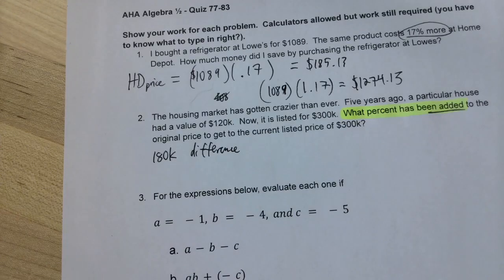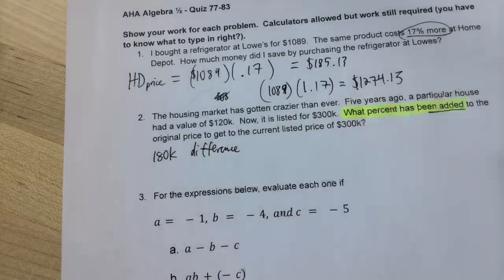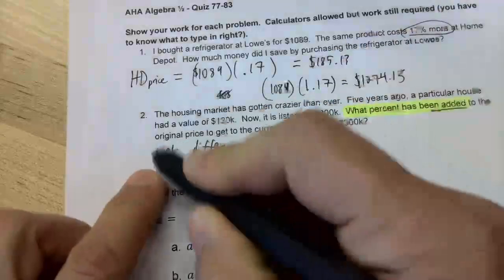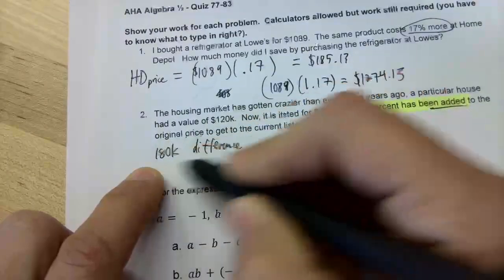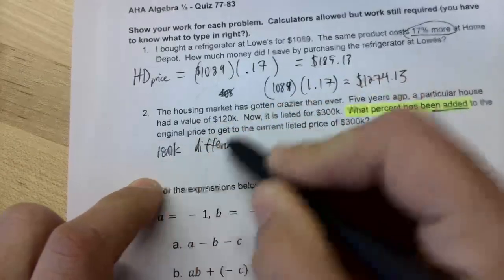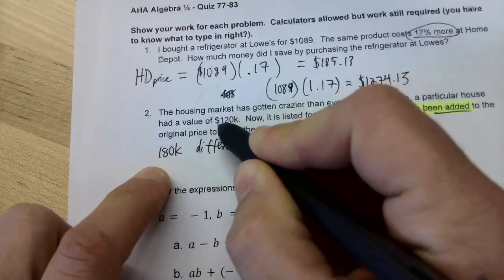What I did was I take half of it and put it as a percent. Half of this? Yeah. So 90K? Yeah, as a percent. What is that? 90%. So here's what we've got to make sure we understand. If this is the difference, this is the amount that has been added, I'm asking you to tell me what is this number as a percent of this number.